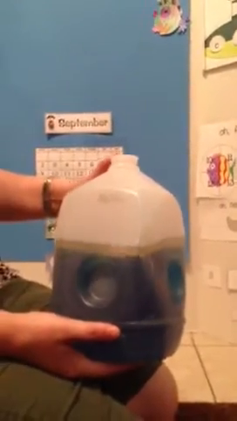This right here, can you even see me? This right here is an interactive jug with the ocean that the kids can make with something simple like food coloring, oil, and water.